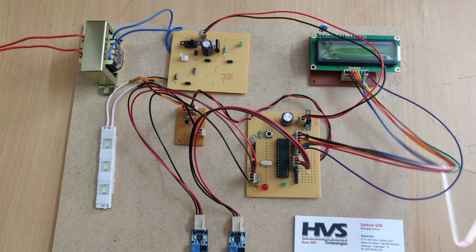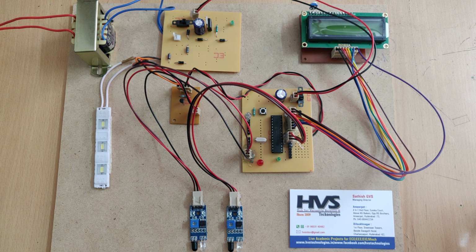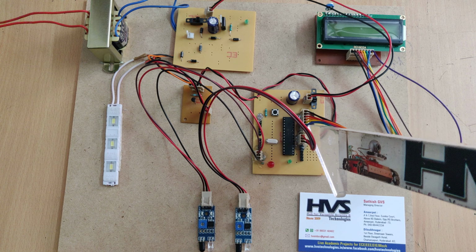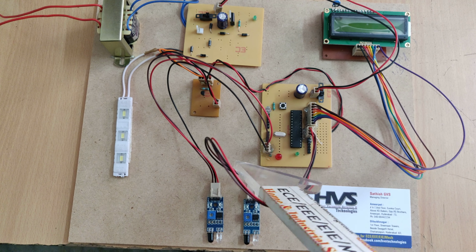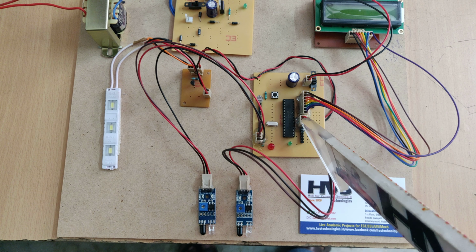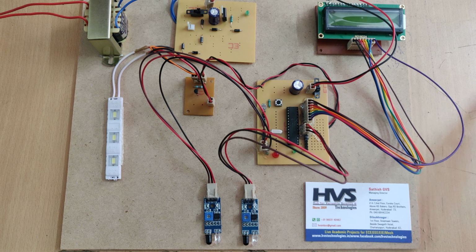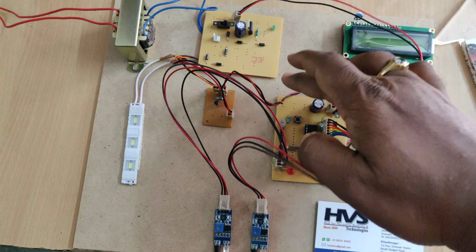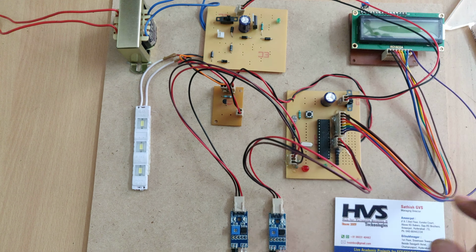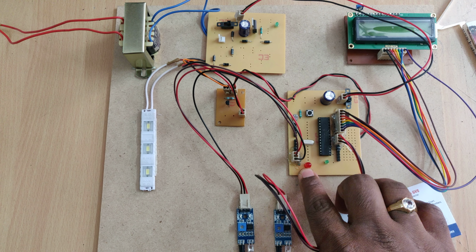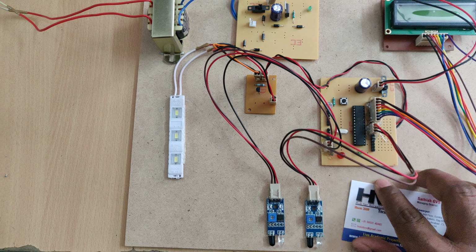And this is the 16x2 LCD display. We provide the connections from B2 to B7, and the IR sensors are interfaced at B0 and C3. This is the reset switch and a crystal oscillator of 20 megahertz, and this one is a power LED indication, and the green color is a program LED indication.